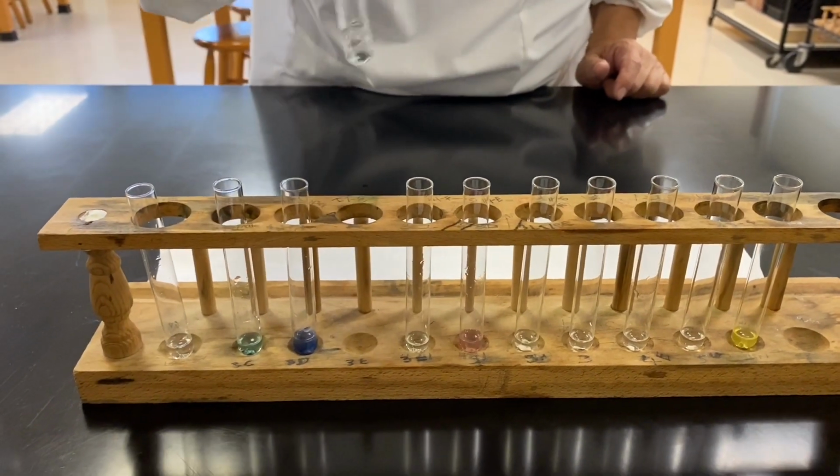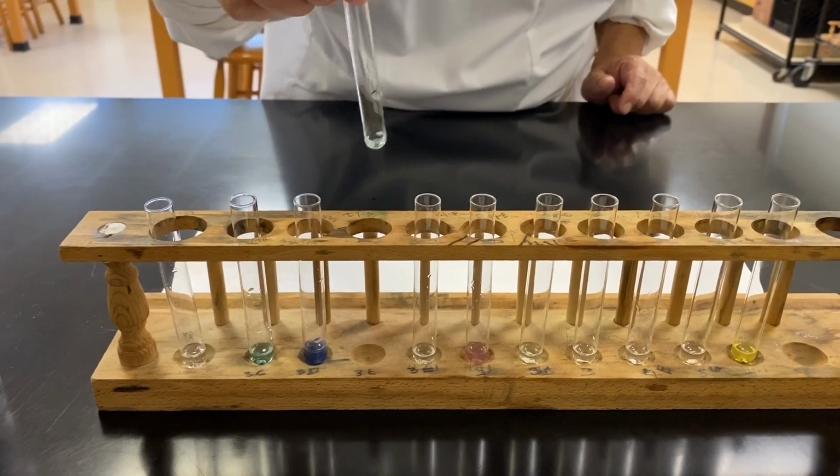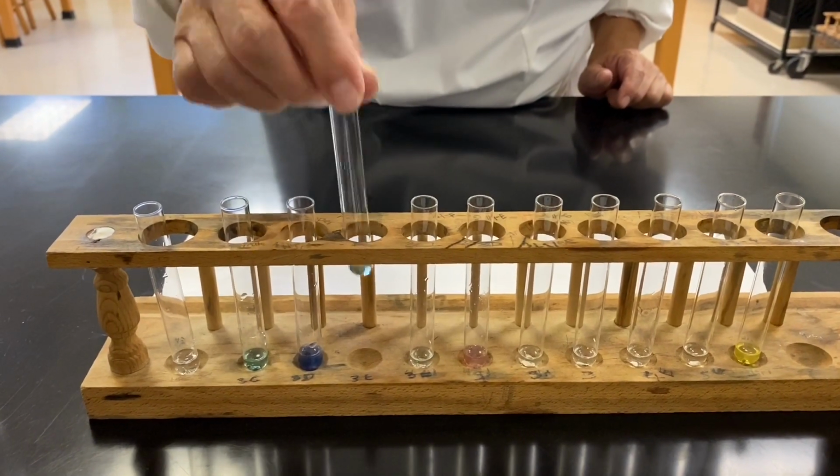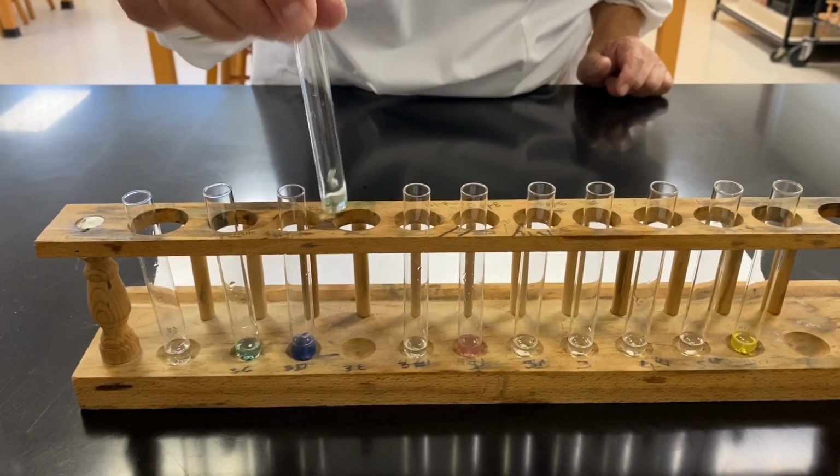So today we only pay attention to the color of the solution and the color of the metal.